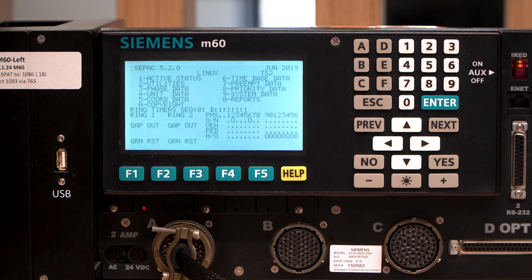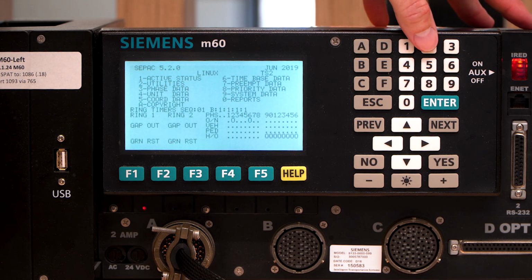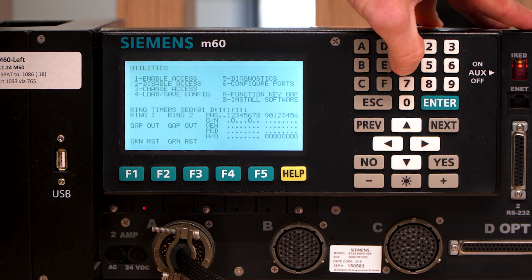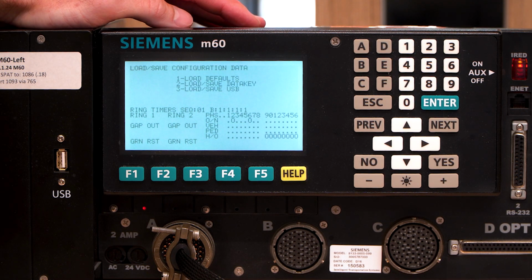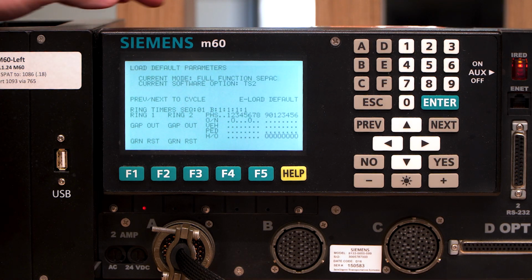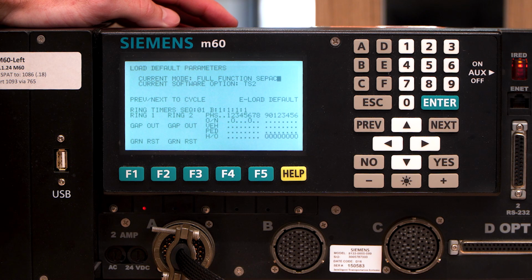The controller comes default out of the box, but we always recommend starting from a known good. You can default the controller by going to 2 for utilities. Then you can choose choice 4, load save data. Then choice 1, load defaults. From this screen here, you see the cursor is blinking beside the SPaT wording. If you press enter, that will load the defaults.